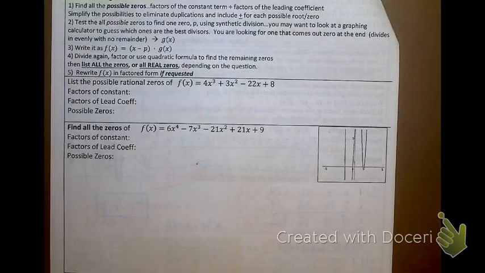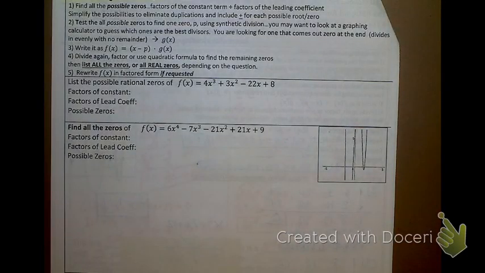So, on the front side, the leading coefficient was always 1. Now I'm going to show you what you have to do if the leading coefficient is not 1. Okay? It's the same process, your list of possibilities just grows a little bit.